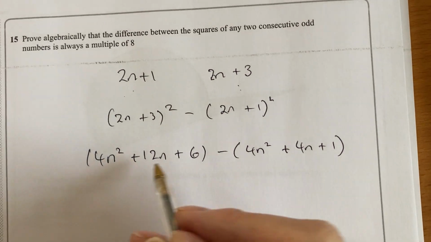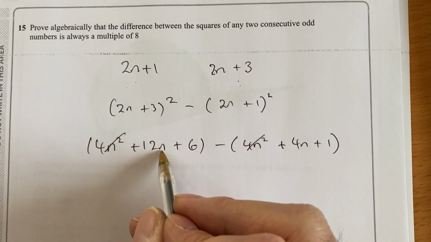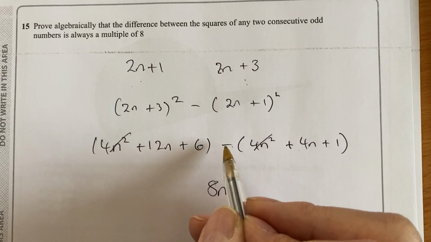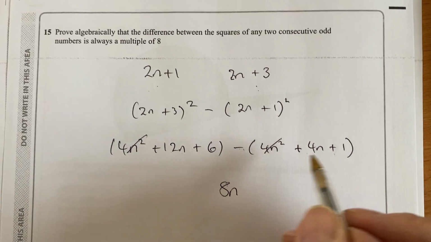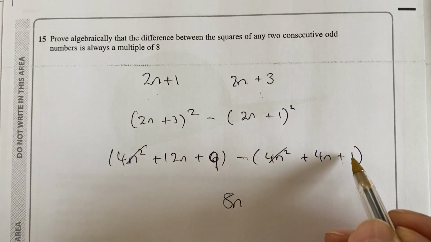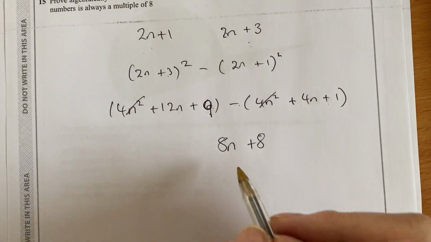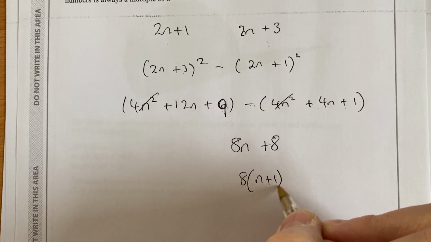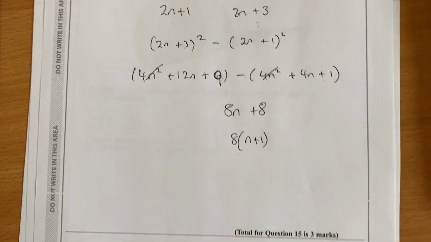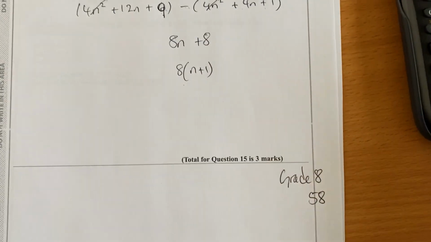Now, we notice I've put the brackets in, that's important. 4n minus 4n, that cancels out. 12n minus 4n is 8n, and we've got the 8. 6 minus the 1, oh, that's supposed to be 9. See how that works? 3 squared is 9. 9 minus the 1 is 8. And so this check method is really important. Now I can take a factor of 8 out, and there you go. It's a multiple of 8. And that gets you your grade 8. Did I say 9? Sorry, that gets you your grade 8.